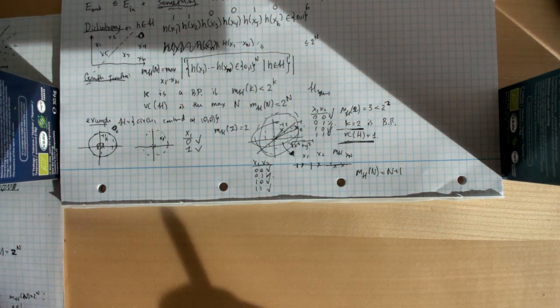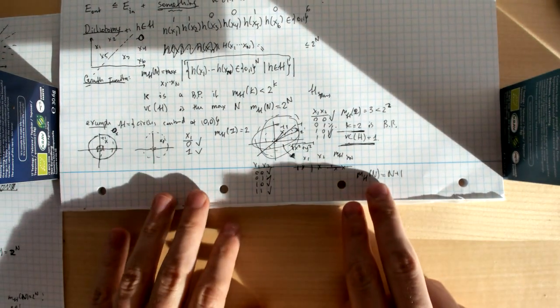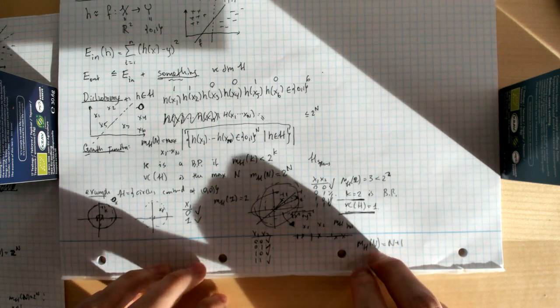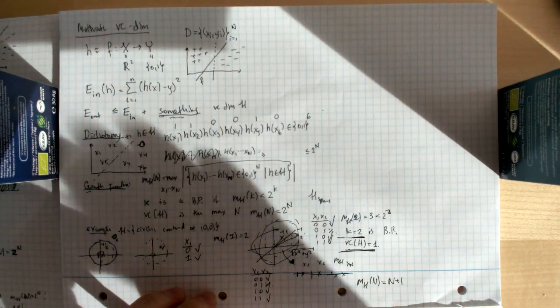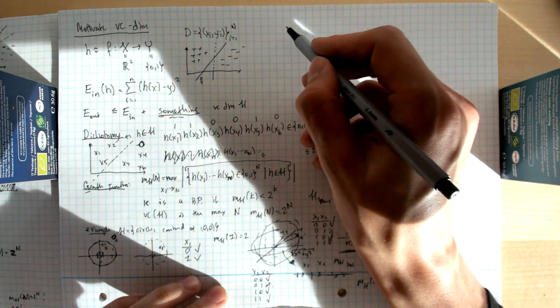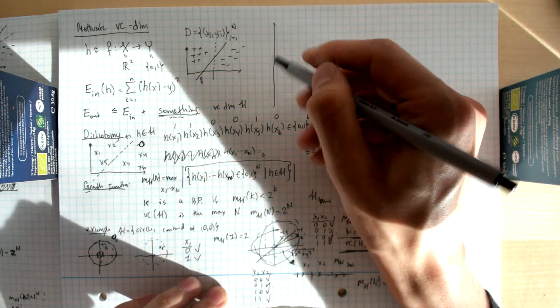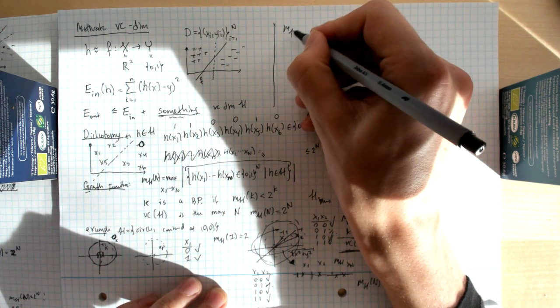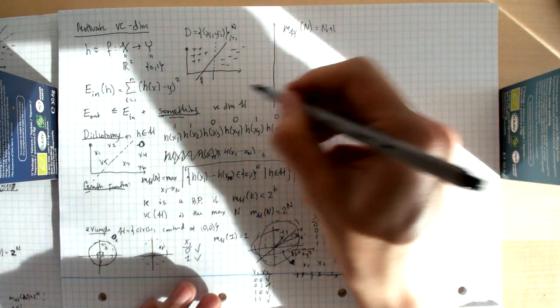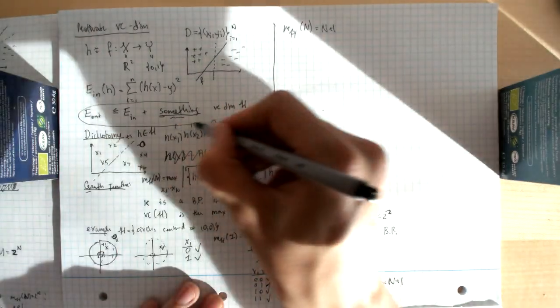Maybe I'll need some more space here. Sorry for my order, I'll just continue up here. So what I said was that the growth function of these circles was n plus 1. Now I'm going to show you what this something was in the beginning.